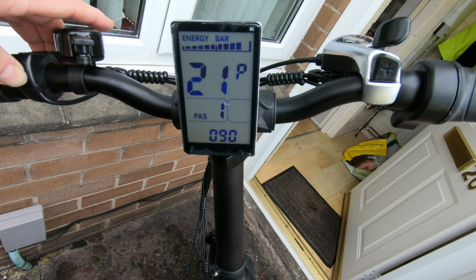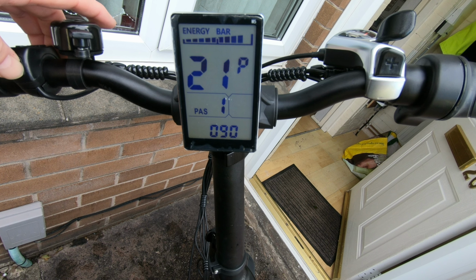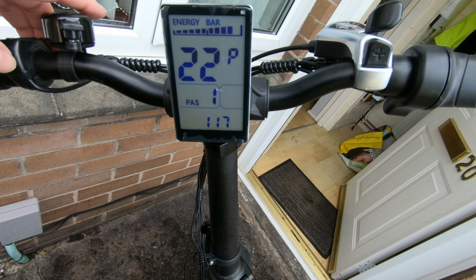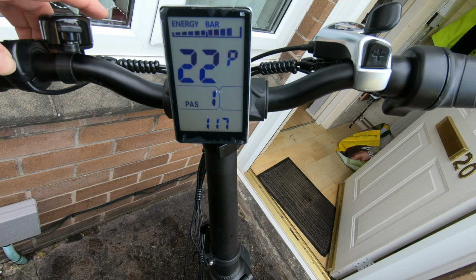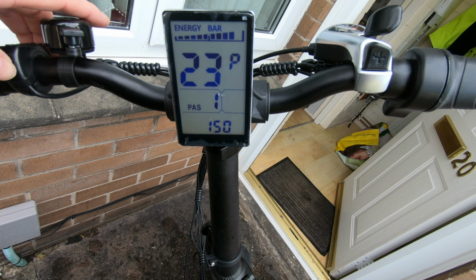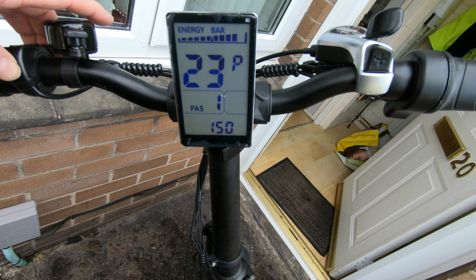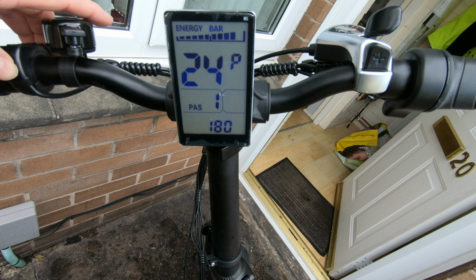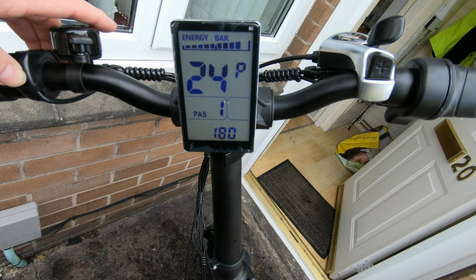The rest, 21 to 26. Basically, you don't touch them. I had a letter from ENGWE telling me the default settings, and it said don't touch these. So what you see here is what they should be. I think if you mess with them, it'll stop your bike working.